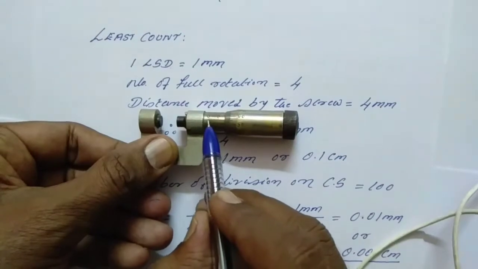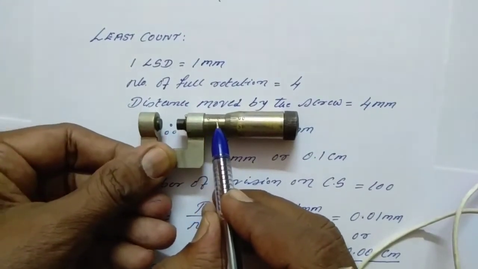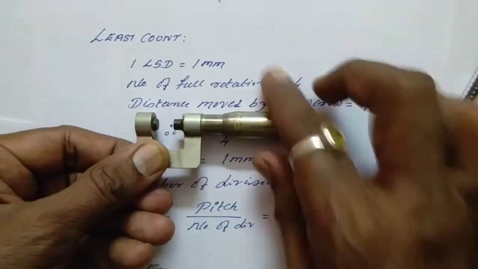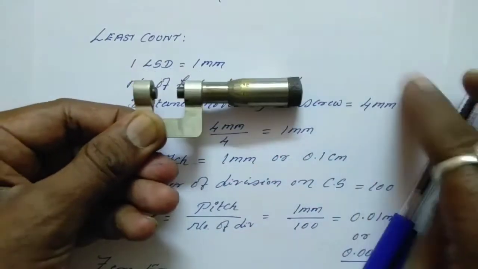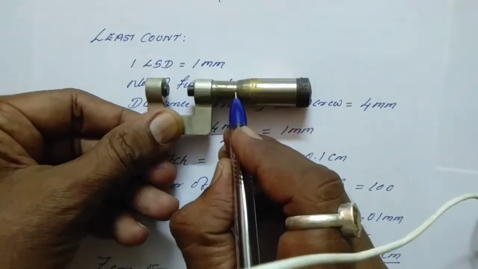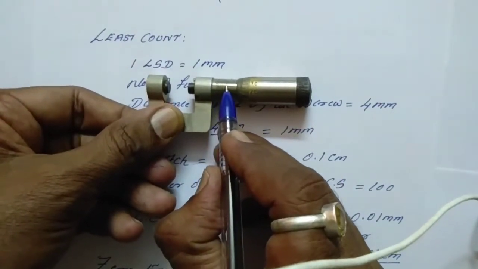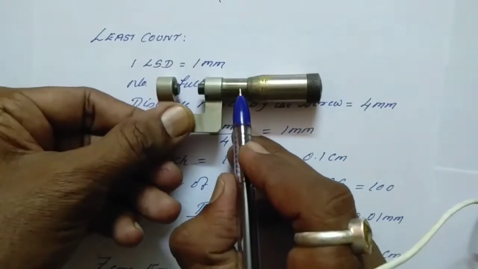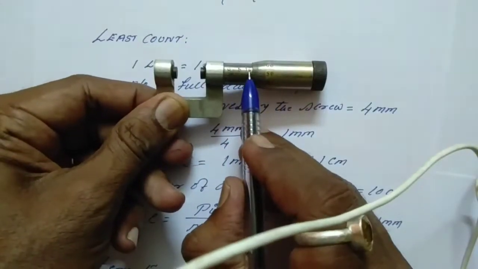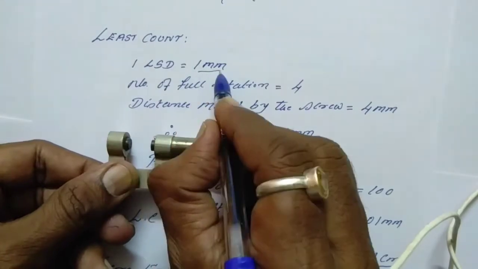Please see, from 0 to 1, 2, 3, 4, 5. This is 5 millimeter. Then it goes on. Here we have 1 centimeter. This is divided into how many parts? 10 parts. Please see, first part, second, third, fourth, fifth, then 6, 7, 8, 9, 10. Please observe, there are 10 divisions. So each division is nothing but 1 millimeter.